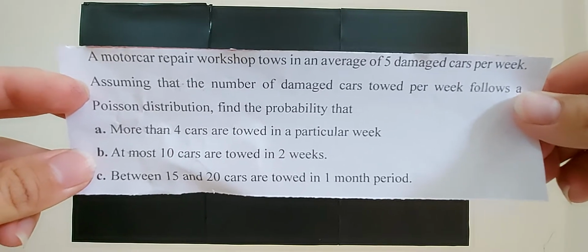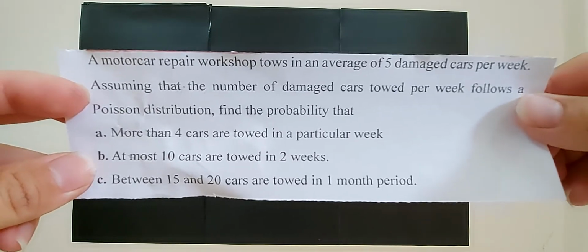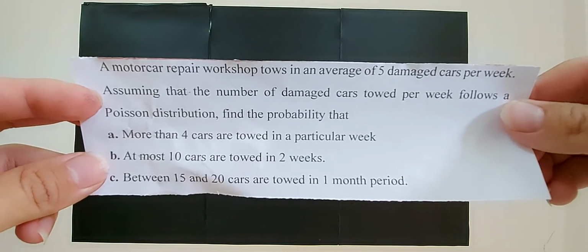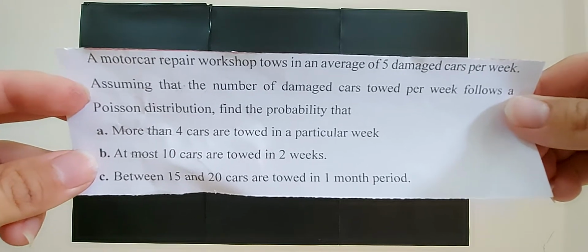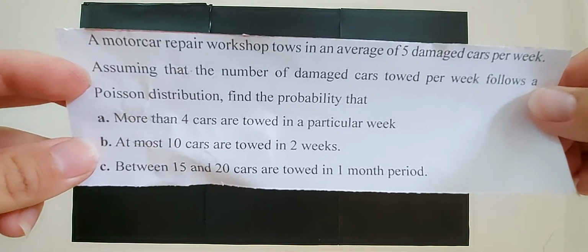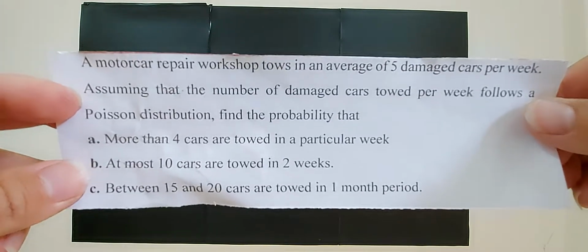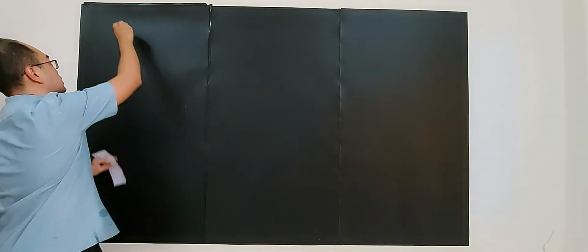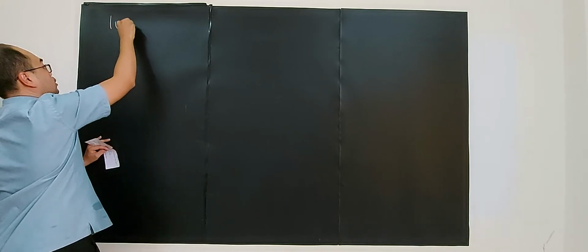This is a Poisson distribution because they have said to assume that the number of damaged cars towed per week follows a Poisson distribution. That means it's a mean, right? It's not exactly 5 damaged cars per week. It's an average. They talk about average.